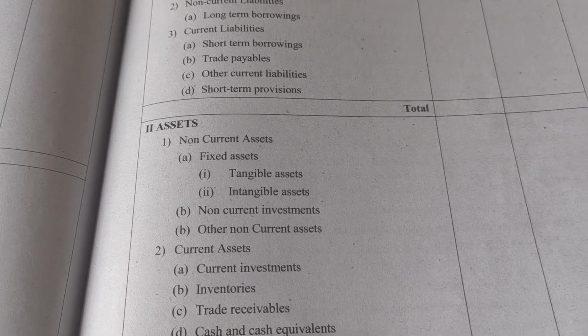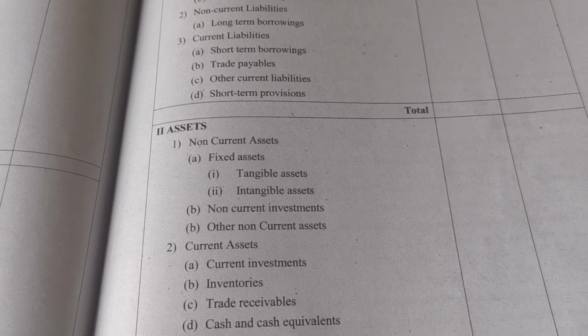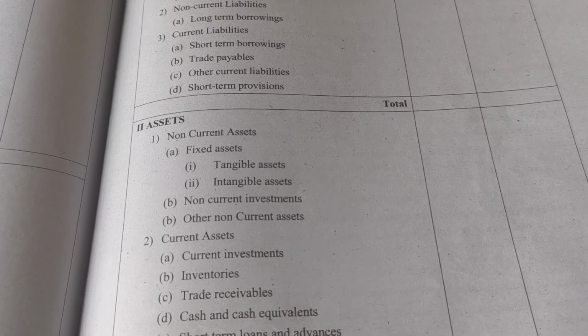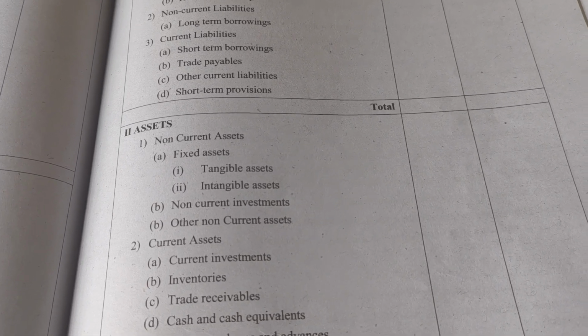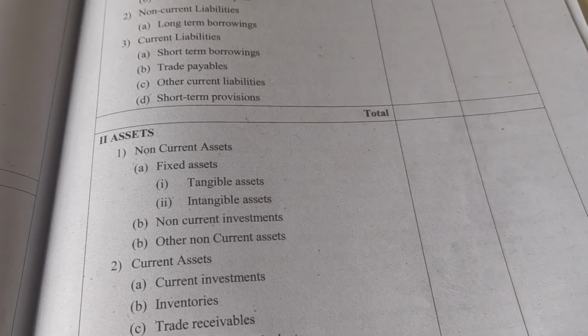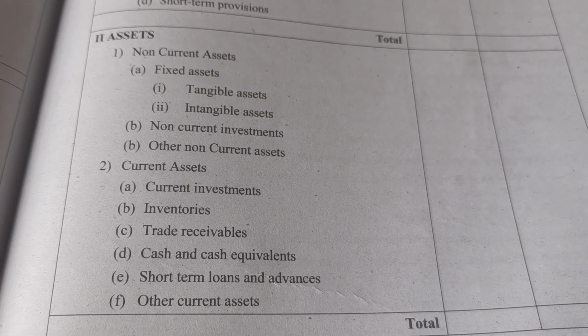And other non-current assets means the remaining assets apart from the first two, which we are going to write under other non-current assets. Then current assets. In the current assets, you come across the current investments. Inventories means stock.